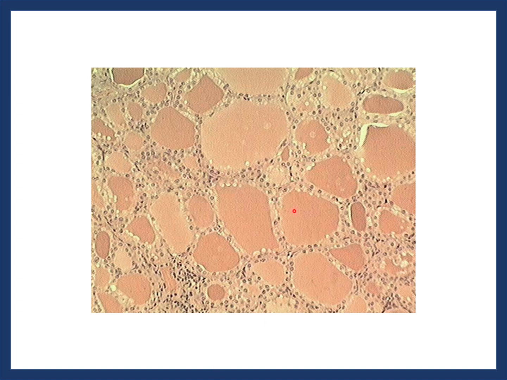What you're looking at here is a histology image of the thyroid gland. When you see these roundish pink structures, these are called follicles. And those follicles are actually storing a thyroid colloid, which is the storage form of the thyroid hormone.